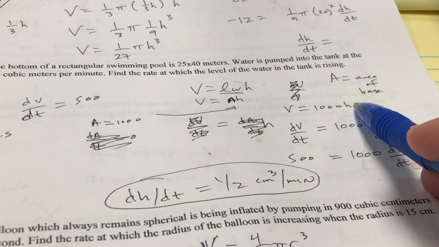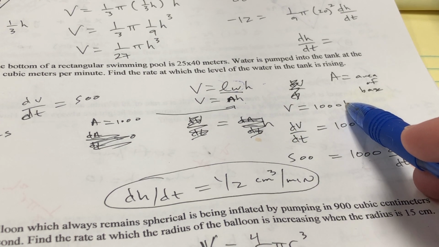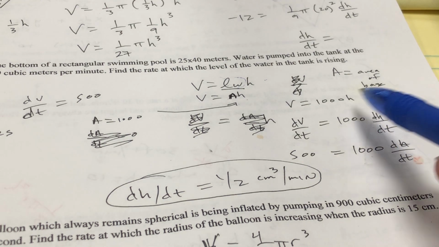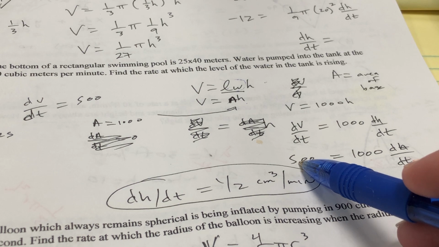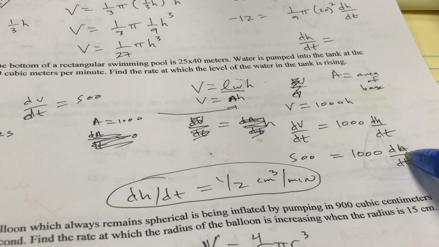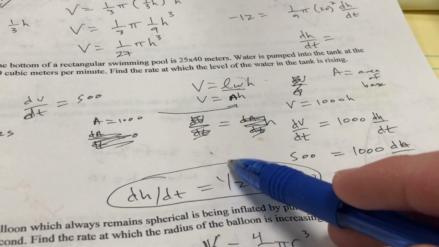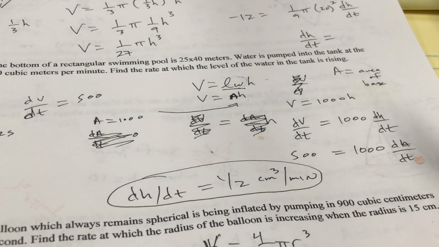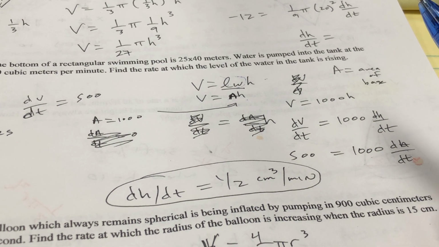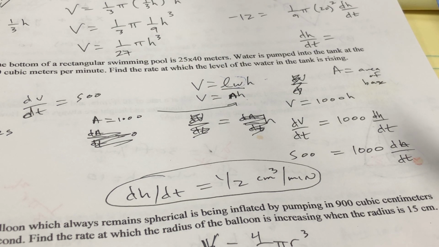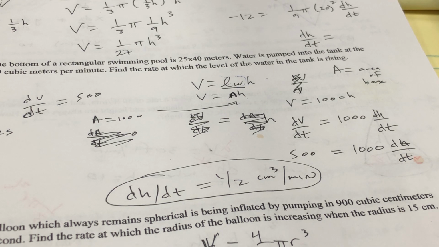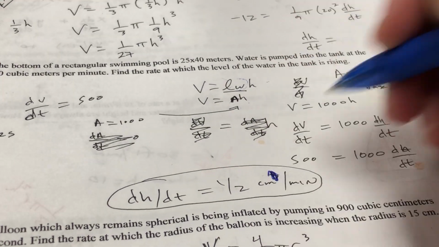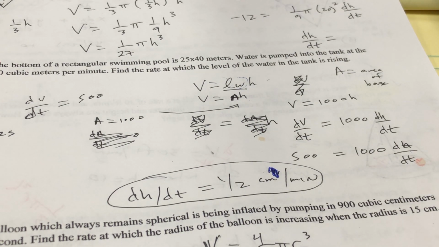What's changing with respect to time? The volume of the pool, and the height is changing. It's going up. So dV/dt is 1,000 dH/dt. I know dV/dt is 500. That's what they told me. I need to figure out what dH/dt is. 500 divided by 1,000 is 1/3 cubic centimeters per minute. Wait, that's incorrect.